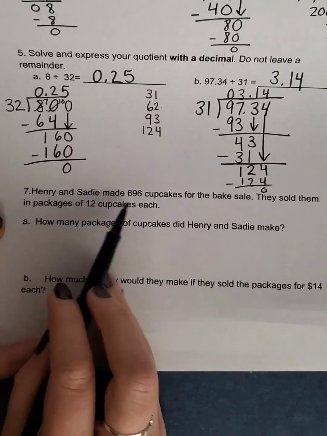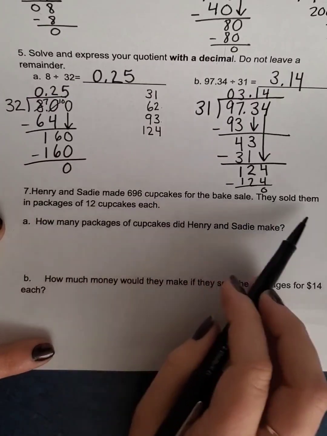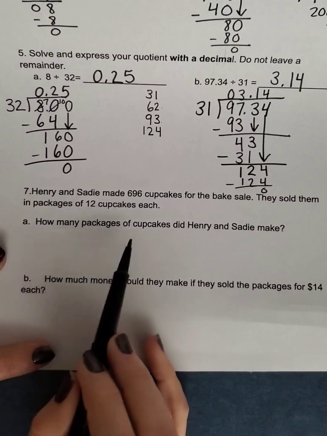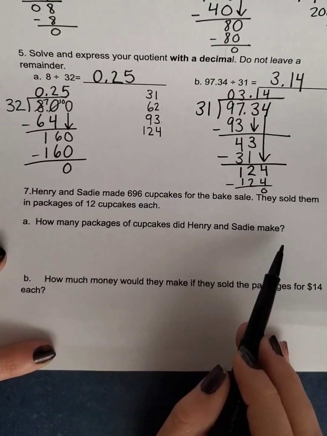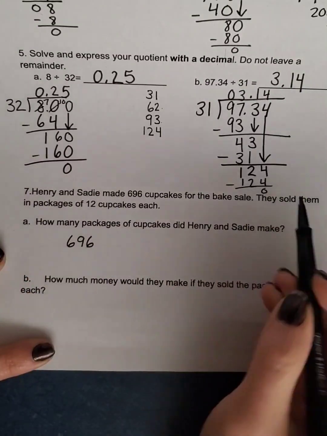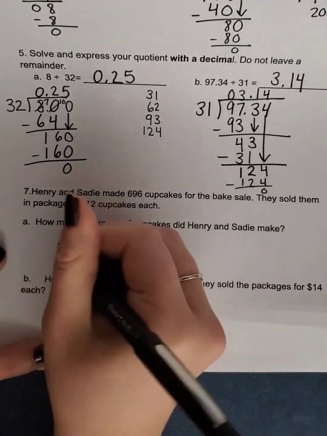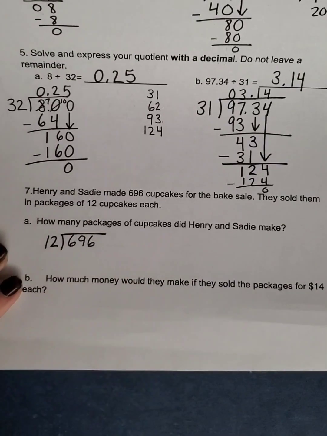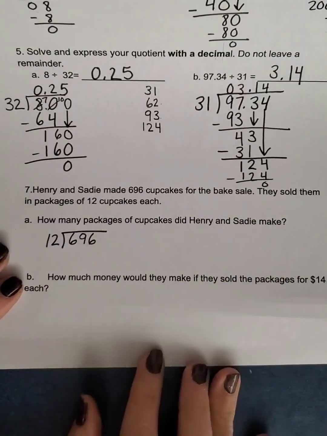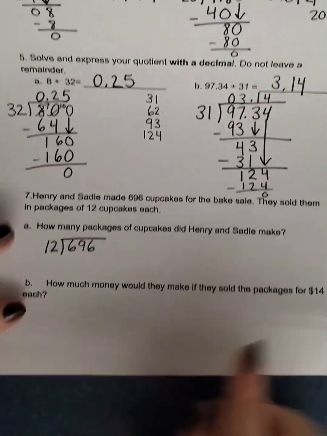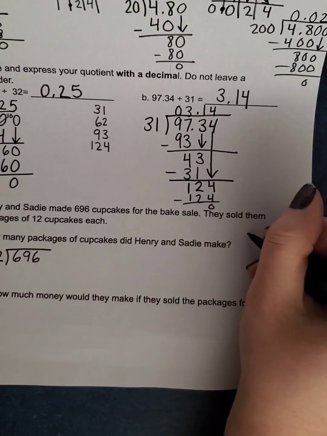All right, last part is a word problem. It says, Henry and Sadie made 696 cupcakes for the bake sale. They sold them in packages of 12 cupcakes each. The first part of the question says, how many packages of cupcakes did Henry and Sadie make? So if they had 696 total, and they're selling them in 12 cupcake groups, so I'm going to divide them into 12s. Okay, I know there's not a lot of space here, so if you need to, move over here or do it on scratch paper, that's fine. I'm going to do it over here so I can have some more room.